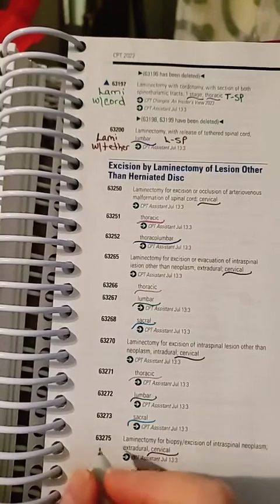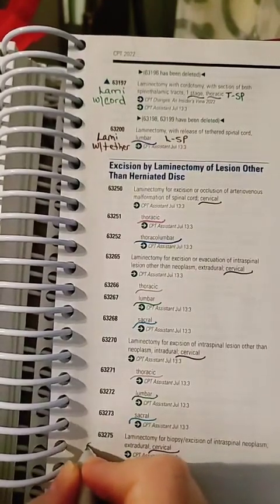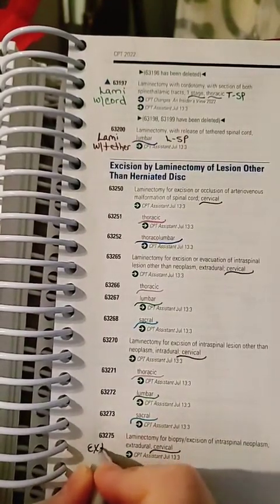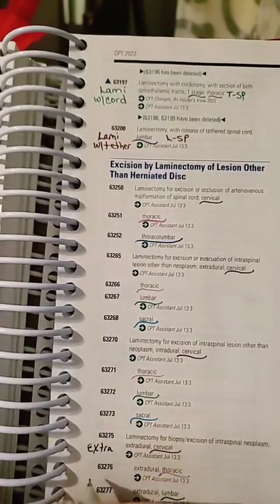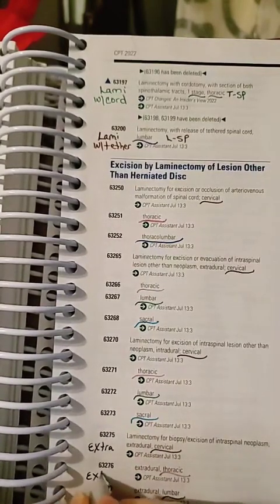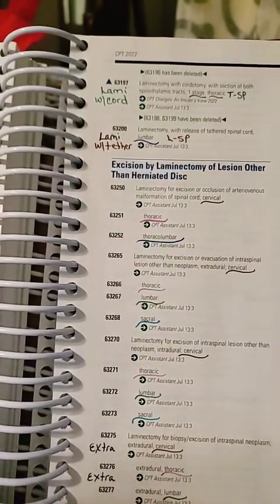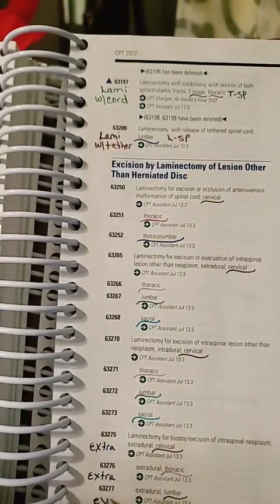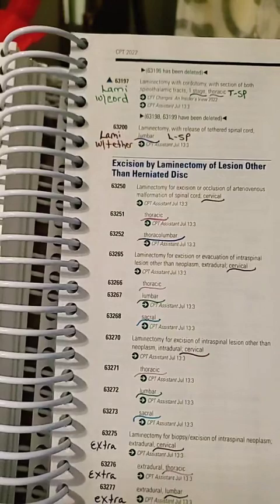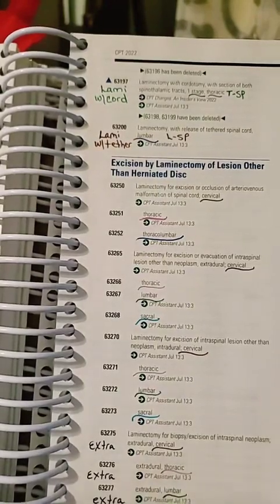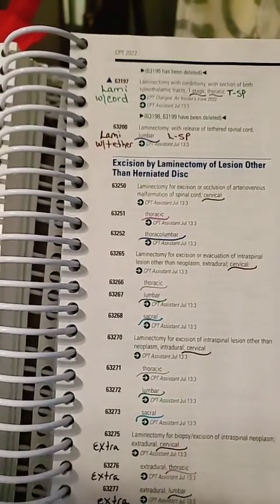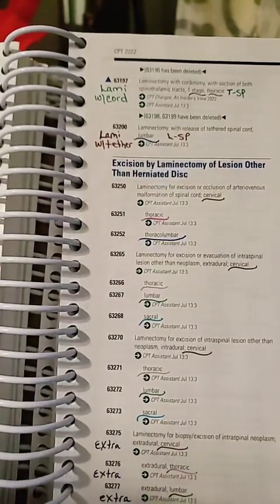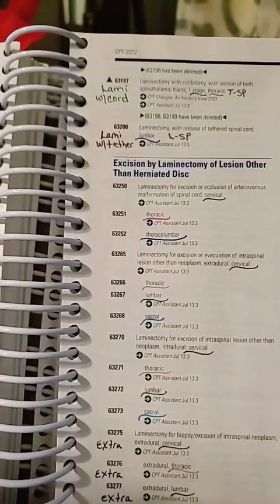So, extra, extra, and then the next ones are intra. Starts all over again.